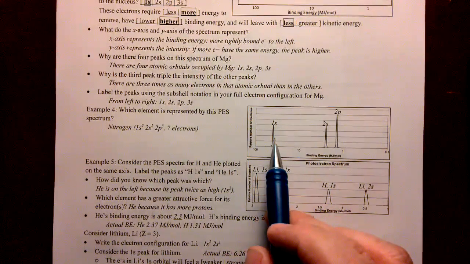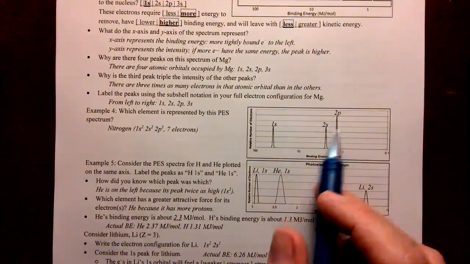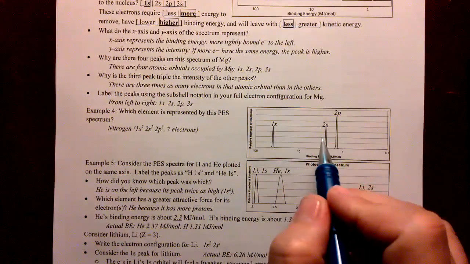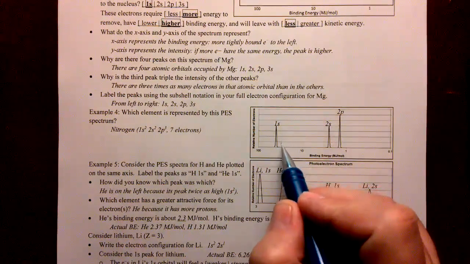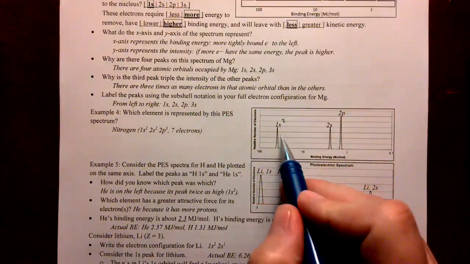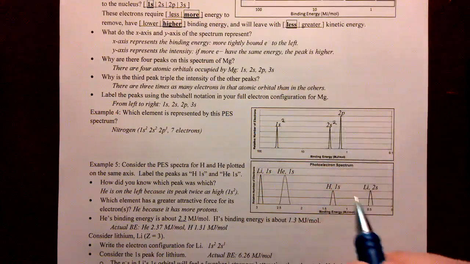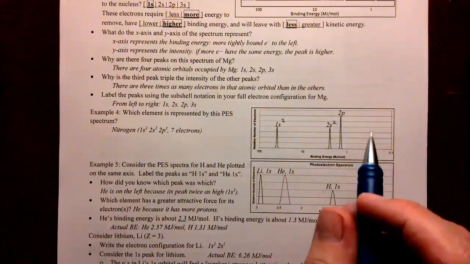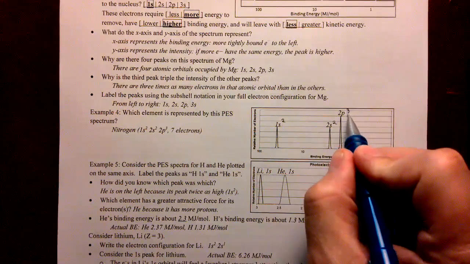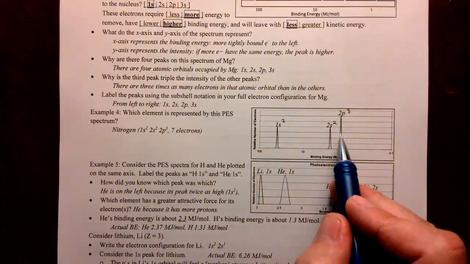What would this be? Well, we get up to the third bump, so this must be 1s, 2s, 2p. Now, I realize that the lines are different, and you can't count on the lines representing anything in particular. This must be 1s2. So apparently 1, 2, 3, 4 lines represents 2 electrons, which means this is 2s2, which means, and be careful here, this is 2p3, because remember, every 2 lines represents 1 electron.